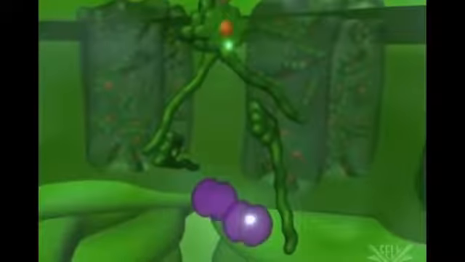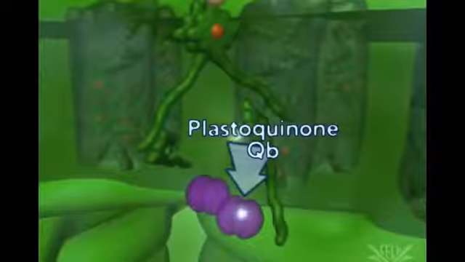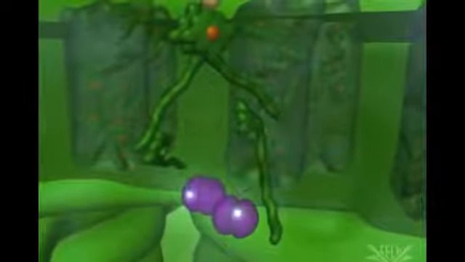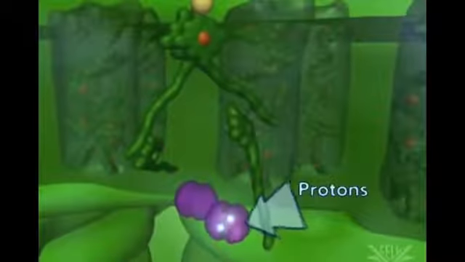Once excited, 2 electrons are transferred to plastoquinone QB, the first mobile carrier, the first part in the electron transport chain. In addition to the 2 electrons, QB also picks up 2 protons from the stroma.